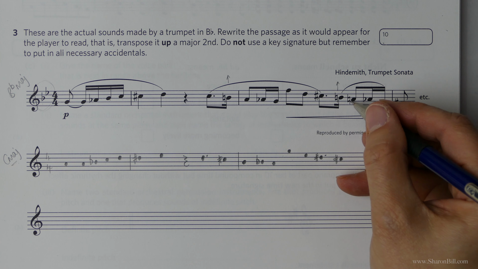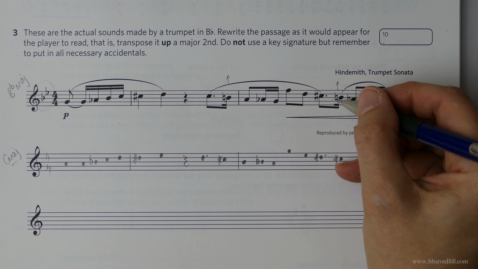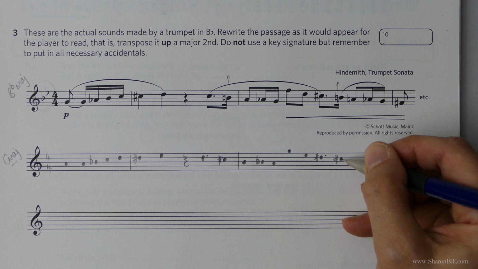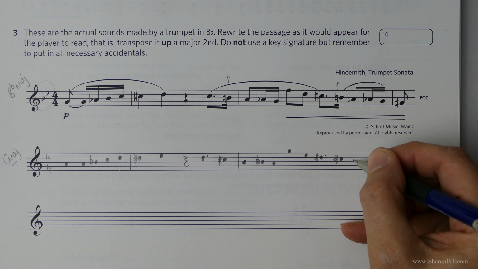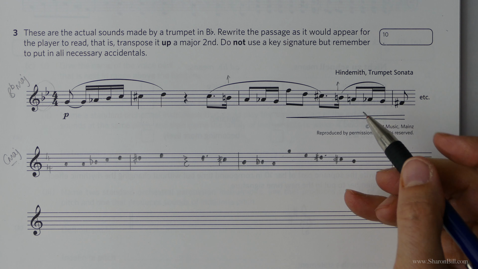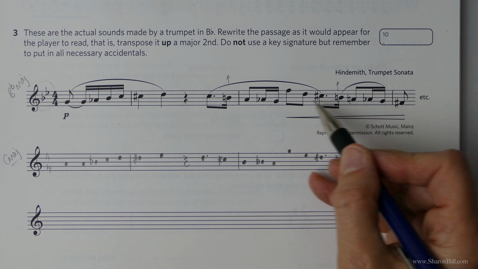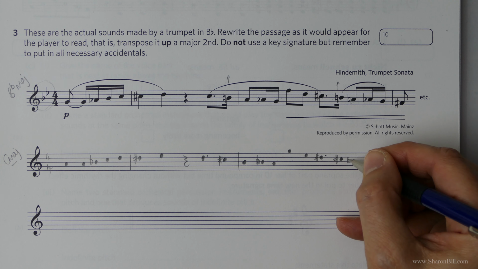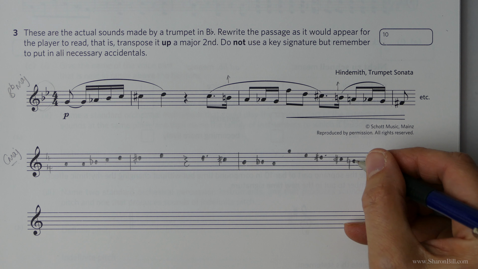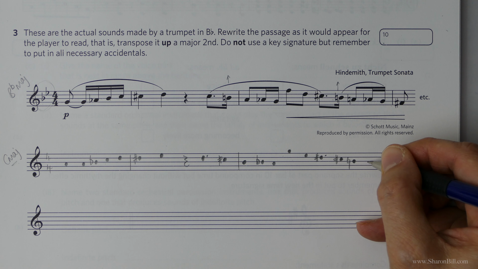You can't just transplant the same accidental. We've just got to look at how that affects the note and then do the same step accordingly here. So down a step, and again this now is cancelling this flat here, so that can be a natural to cancel this flat. And then now it's the same note again but flattened again.